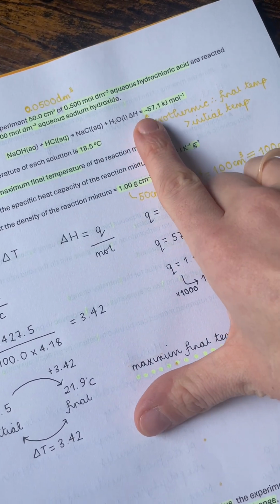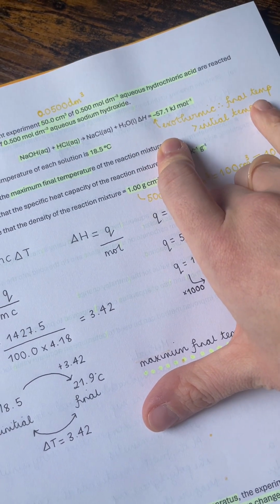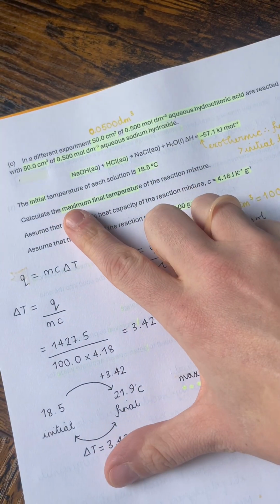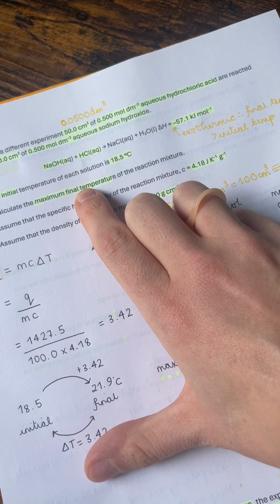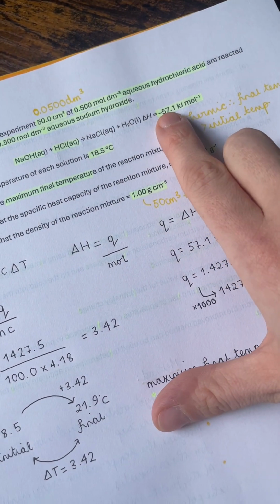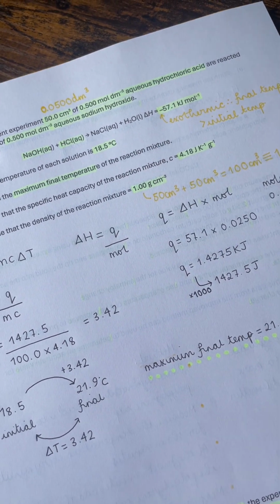And then the other thing that I wrote on here is that the negative sign tells us that this is exothermic, so therefore the final temperature needs to be greater than the initial temperature, and it does say the maximum final temperature here as well, as another clue that we should be getting a final answer that's bigger than the initial.